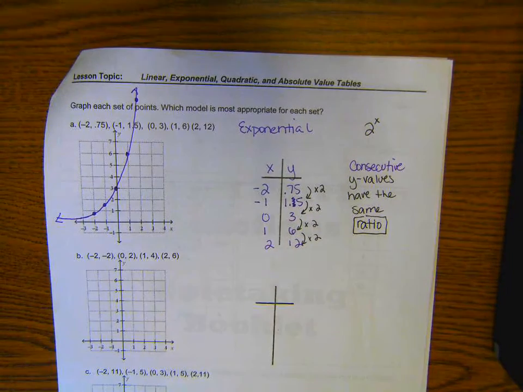Okay, great. Would you now plot the next set of ordered pairs? And if you can, fill in, there's one that I didn't put in there, that's just in the middle.